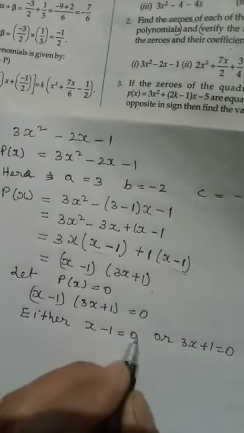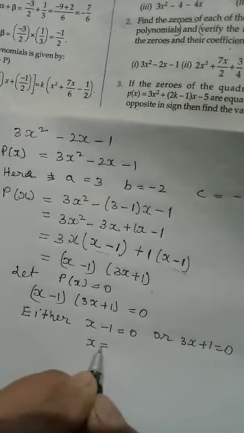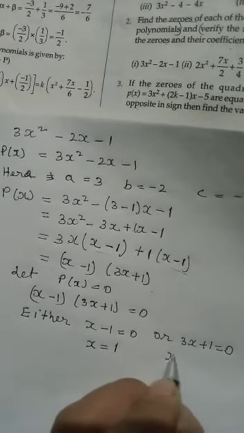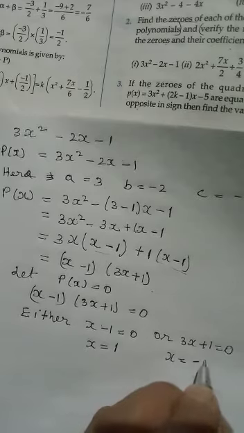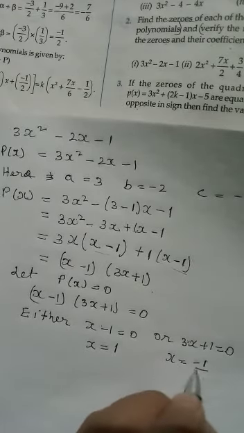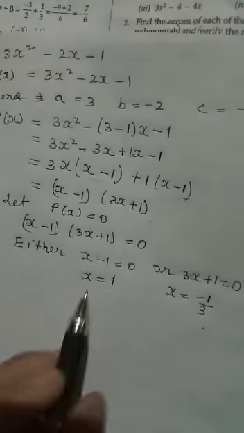This is minus. Take that side, will become plus. Then this is plus. Take that side, become minus. We want only x. So the number which is together with x, if you take that side, it will become divide. So now we get the zeros.